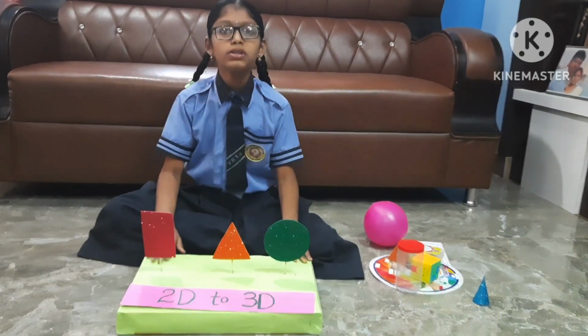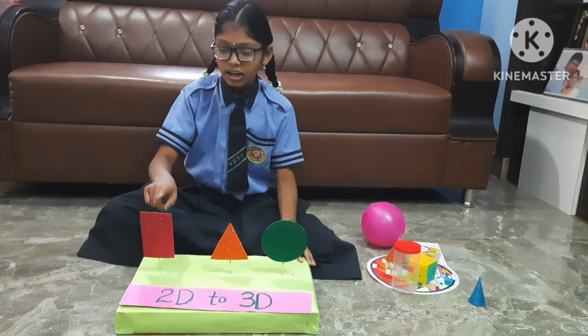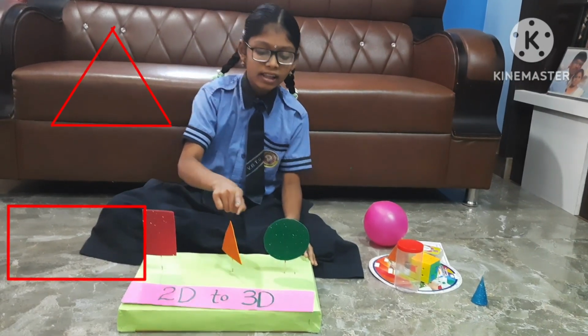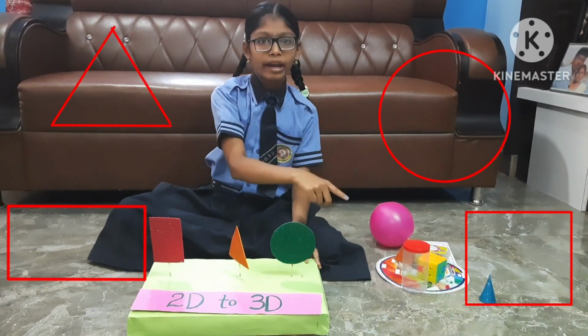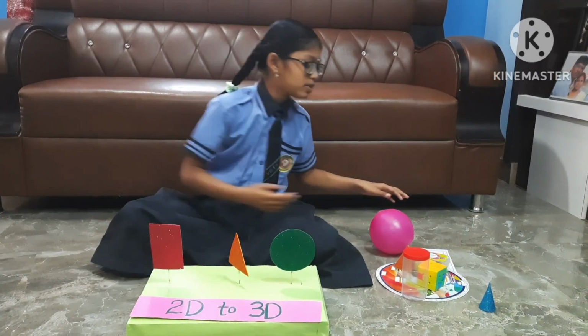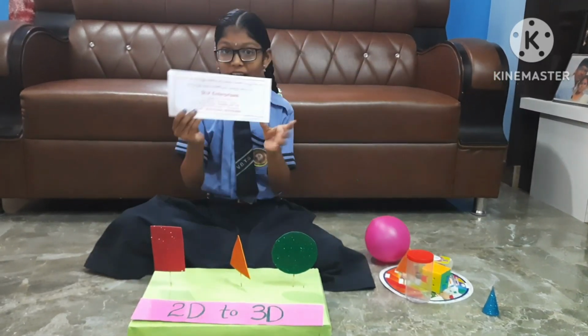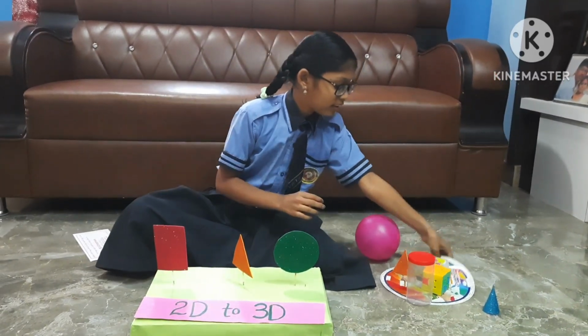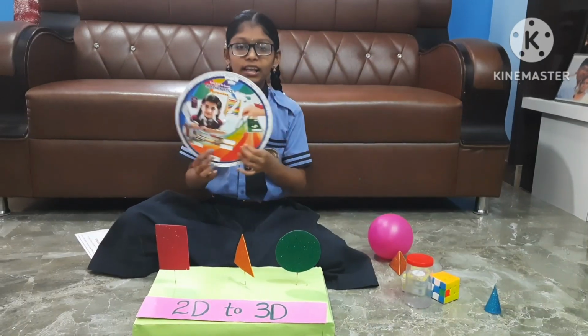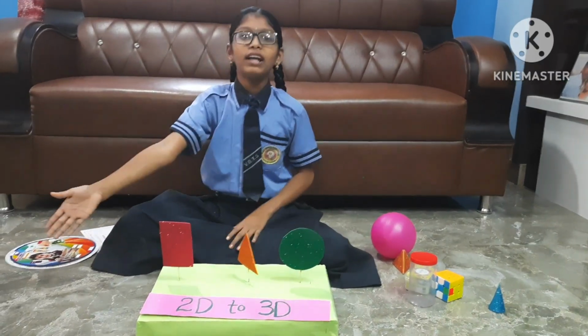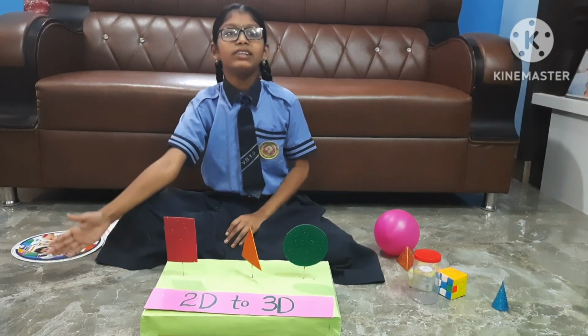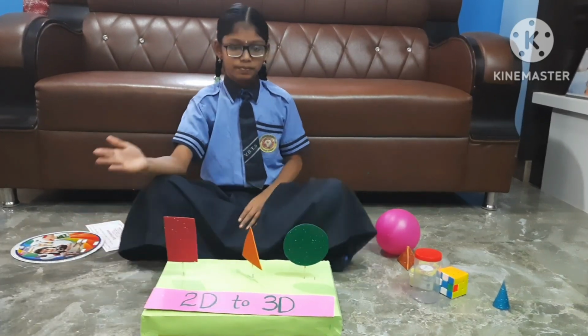Next, the examples of 2D shapes are rectangle, triangle, circle, and square. Our real life examples are rectangle, circle. Our floor tiles are also in square shapes or rectangular shapes.